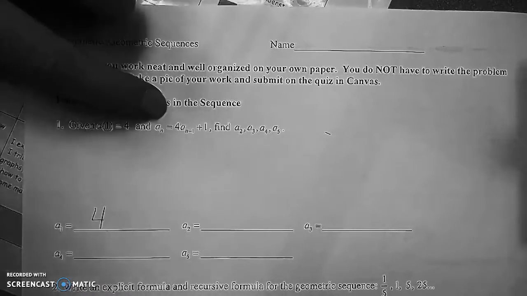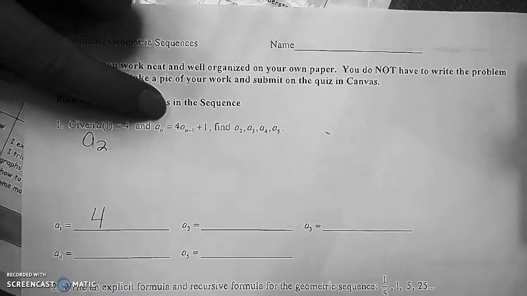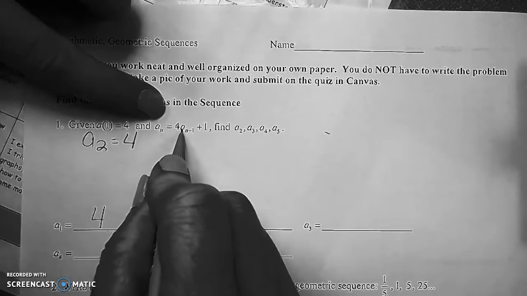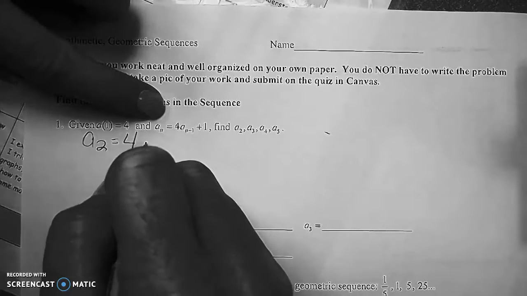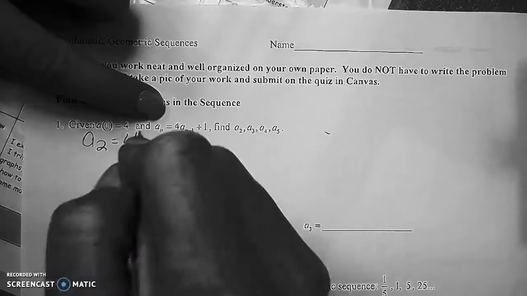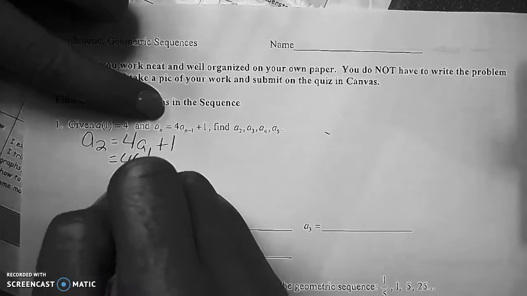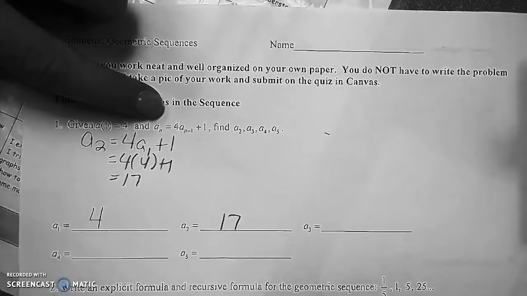So notice this is actually defined recursively, so if I'm trying to find A sub 2, it's going to be equal to 4 times A sub 2 minus 1. Well, that's 4 times A sub 1. And then I'm adding 1 to it. So I would have 4 times 4 plus 1, which is 17.